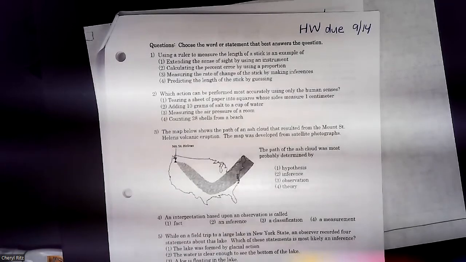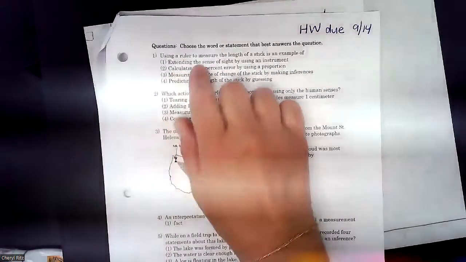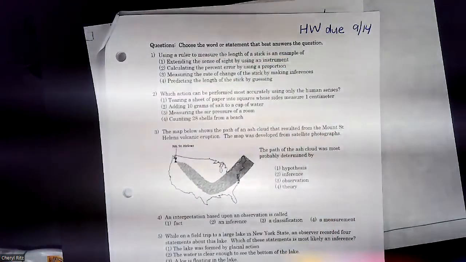Moving on, let's go over the homework. Guys, what's the #1 rule of earth science? Read the directions. Read every word. Read every word on the paper, not just the directions. So you may say to yourself, read the directions: choose the word or statement that best answers the question. Okay, you knew that. You didn't technically have to read it, but it didn't kill you. Number 1 is the perfect example of why you have to read all the words.